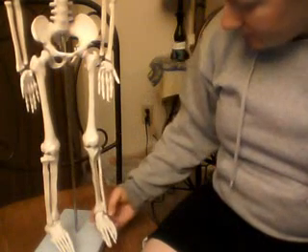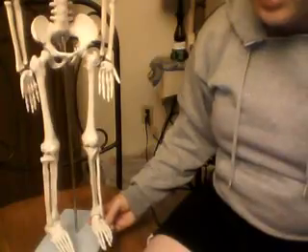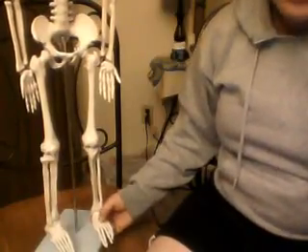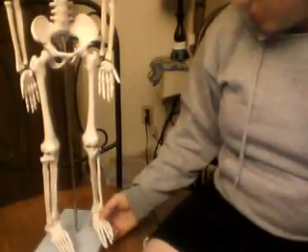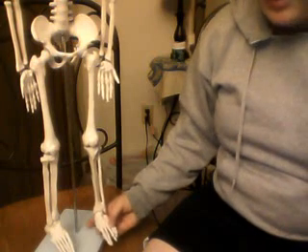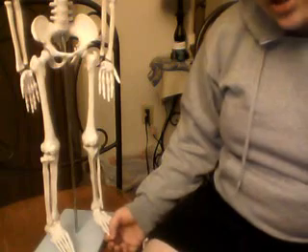Then we have the medial cuneiform, the intermediate cuneiform, and then the lateral cuneiform. Then we have the metatarsals, which are right here, and in front of that are the phalanges, and the big toe is actually called the hallux.